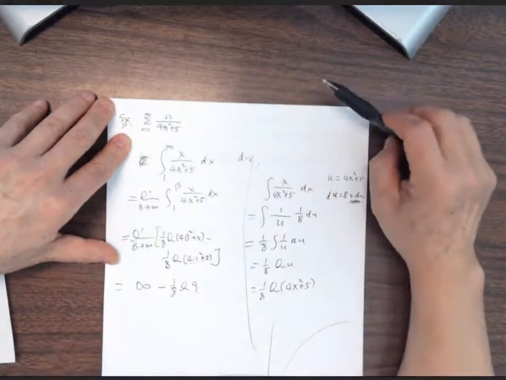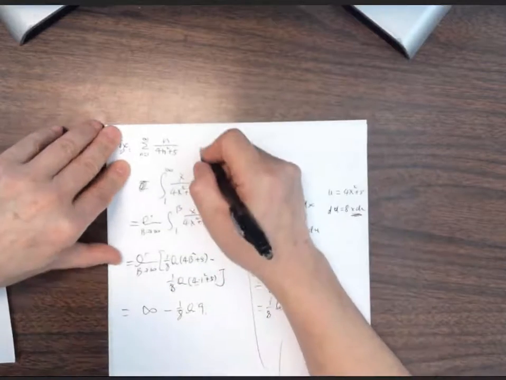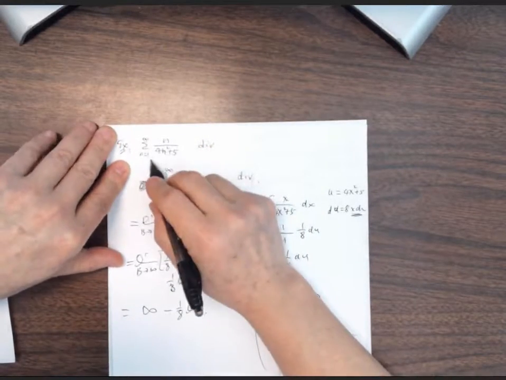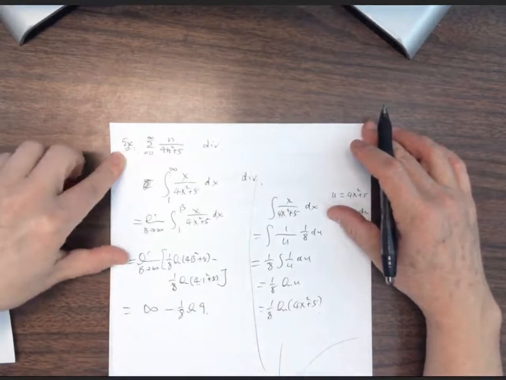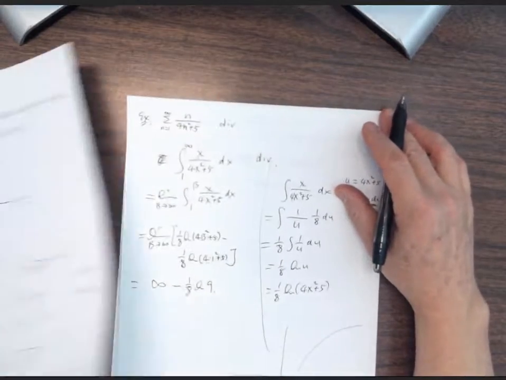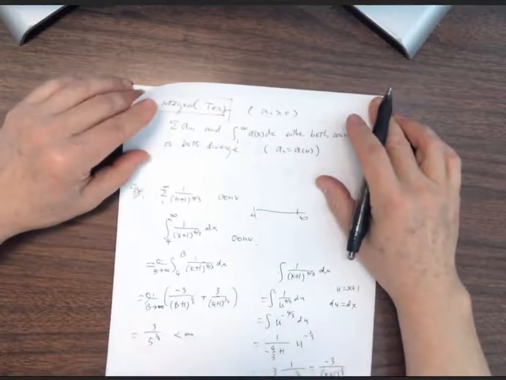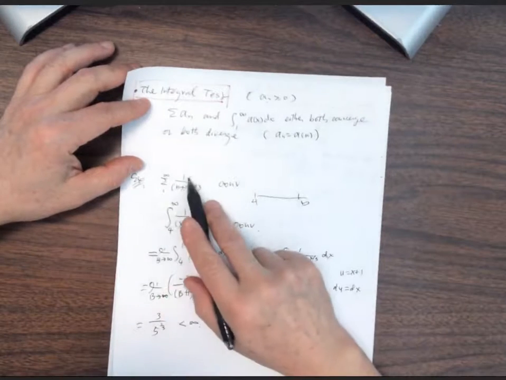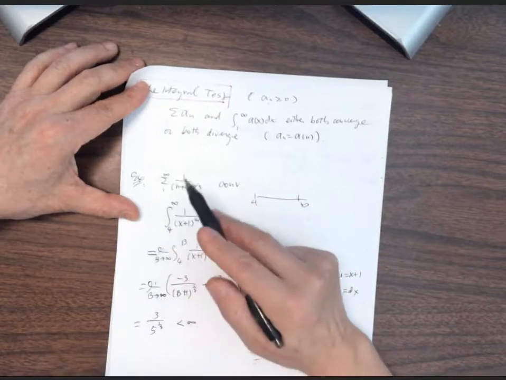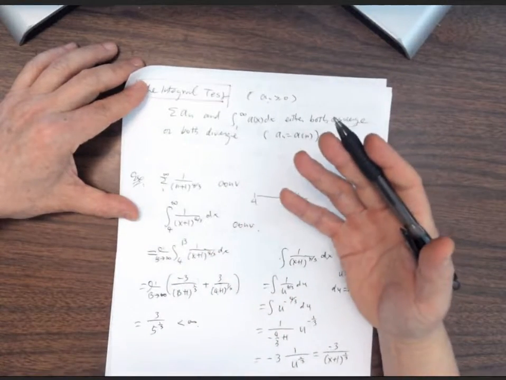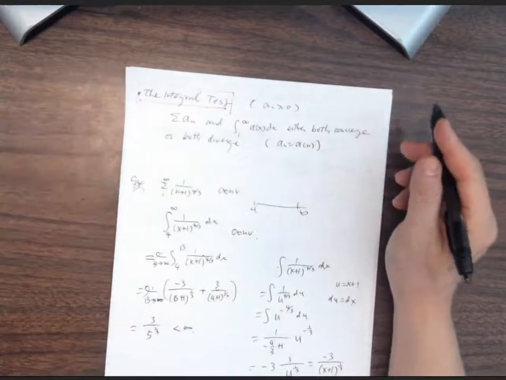Now, according to our integral test, those two are supposed to either both converge or both diverge. Since this diverges, we can conclude that the series will diverge too. From these two examples, we see that this test is very easy to use. Whenever we have a positive series with a general term that we think we can integrate easily, the integral test should be a good choice.